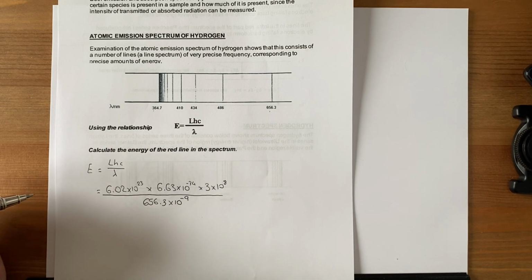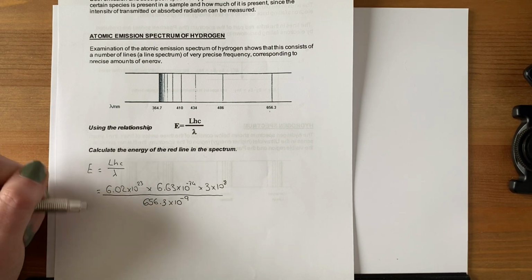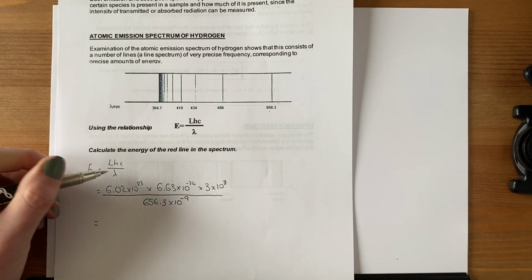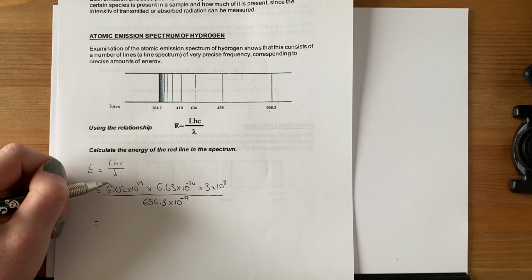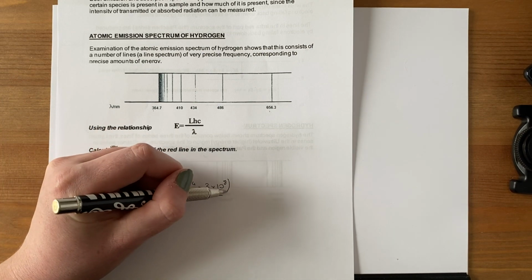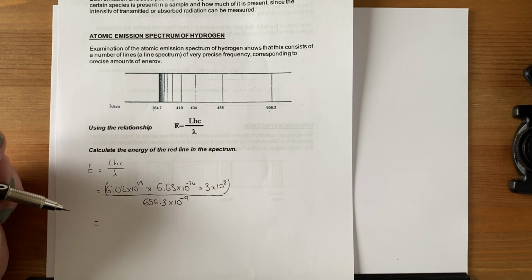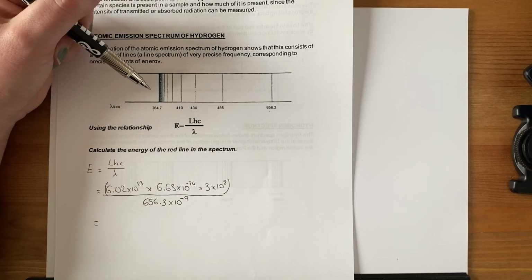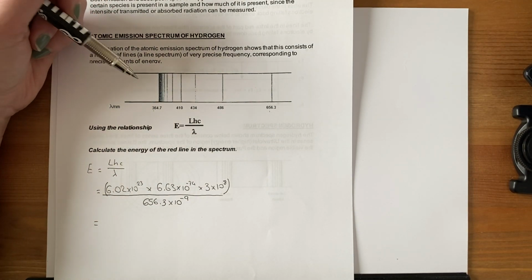Now, since I'm using my phone to record and it is my calculator, I can leave you to work this out. Make sure when you put this into your calculator, however, that we have brackets over here and this, and we're not doing anything funky with the numbers. But this is what I will be looking for you to work out: the energy associated with any line of an emission or an absorption spectra.